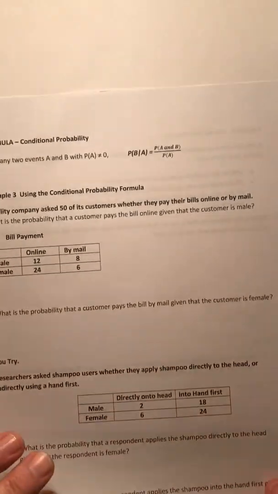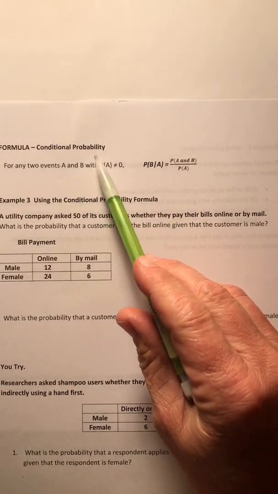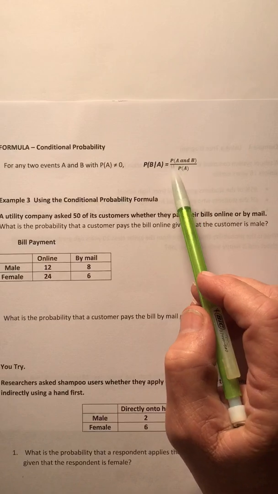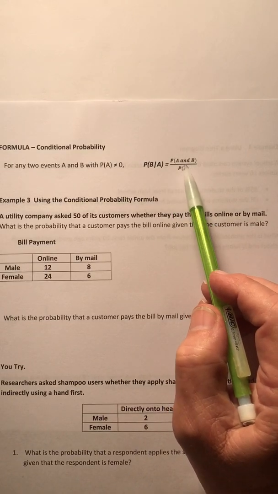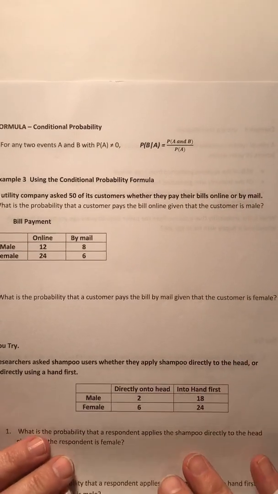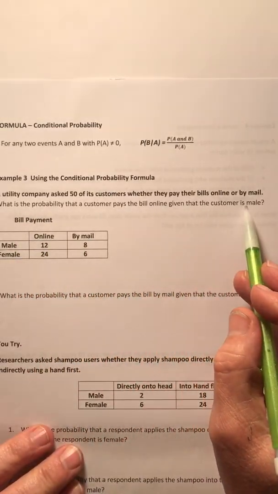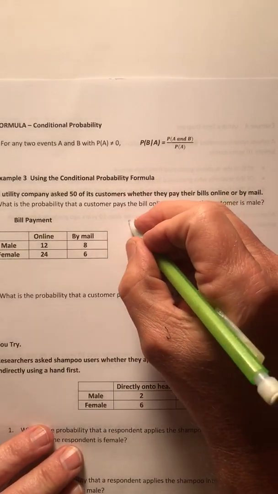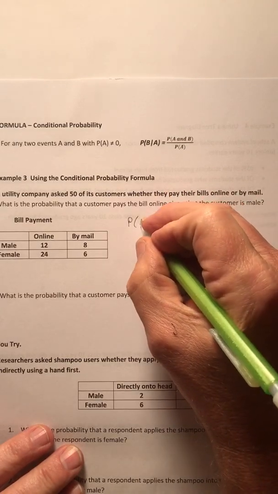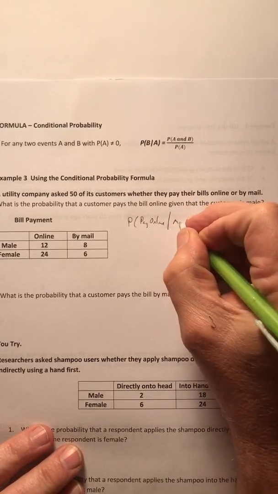And we are going to need this formula. We're going to need this formula for conditional probability. So this is the formula you're going to use. This is the probability of B given A is equal to the probability of A and B divided by the probability of A. So using this formula, it says what's the probability that a customer pays their bill online given that the customer is male. So we want the probability that they pay online given male.